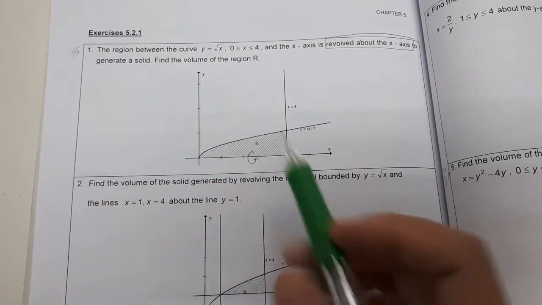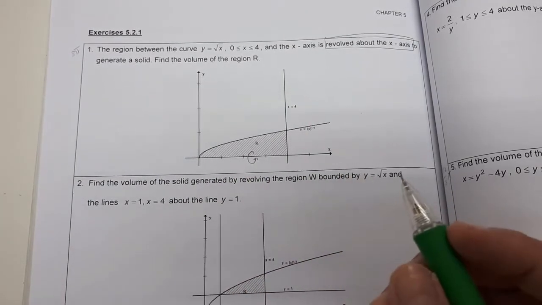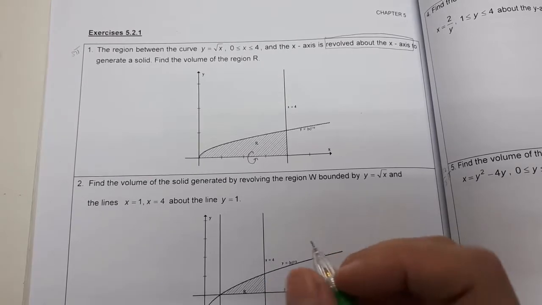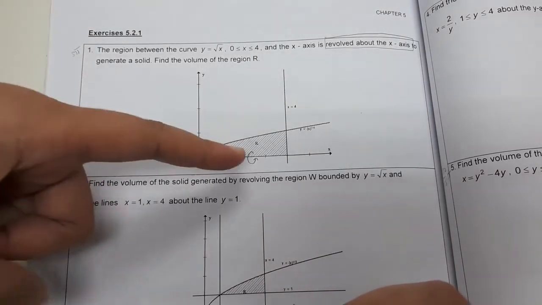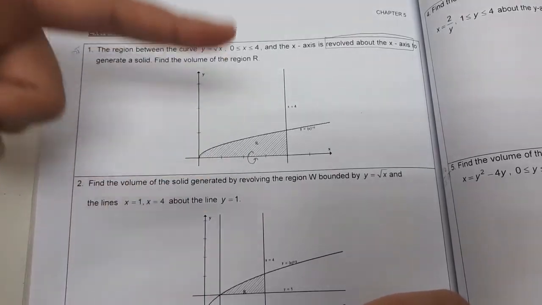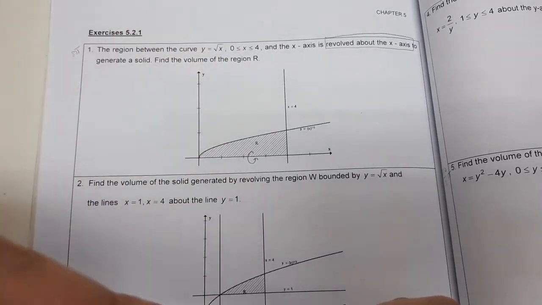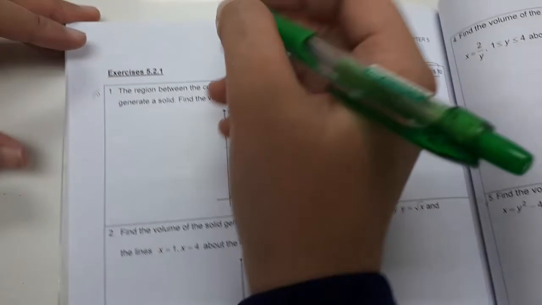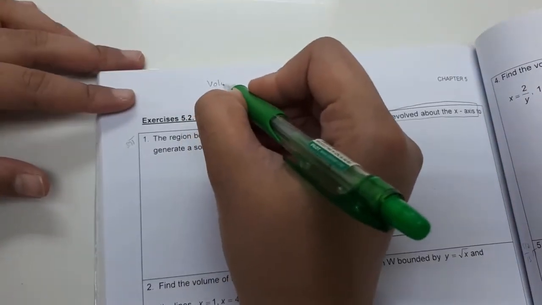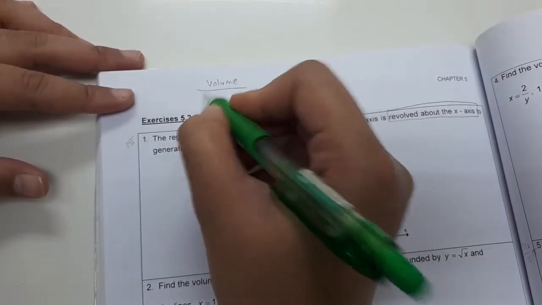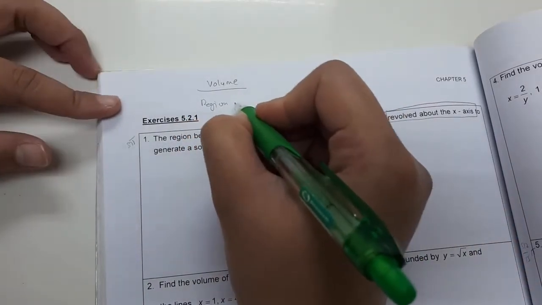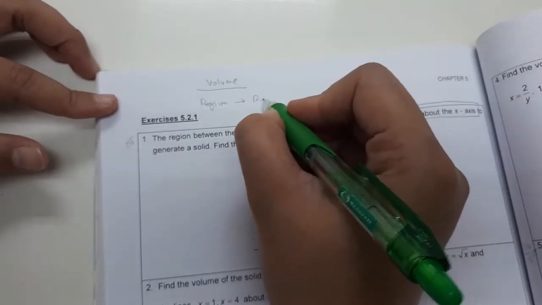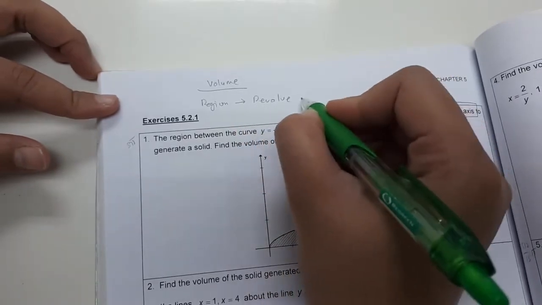Okay, kalau macam ni kita tengok kawasan berlorek ni cuma 2 dimensional. 2 dimensional we can only calculate its area. That's why the shaded region needs to rotate. Dia kena revolve dulu untuk generate solid. So untuk calculate volume, area ni shaded region kena revolve. Kenapa kena revolve?